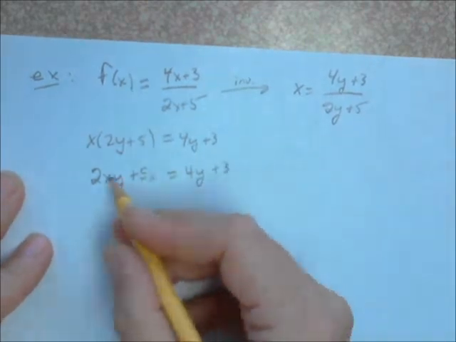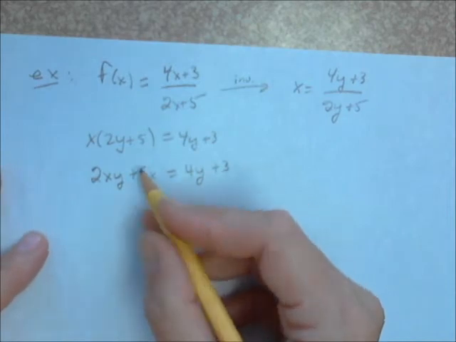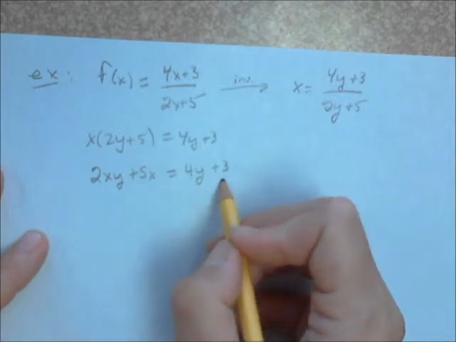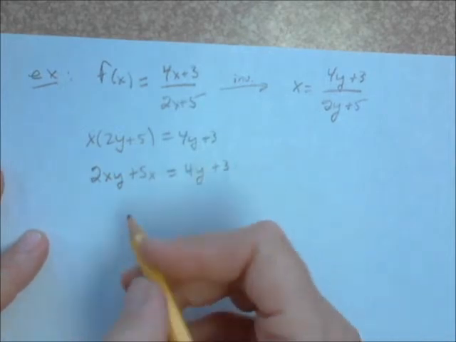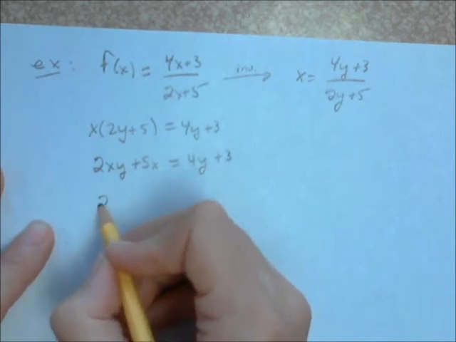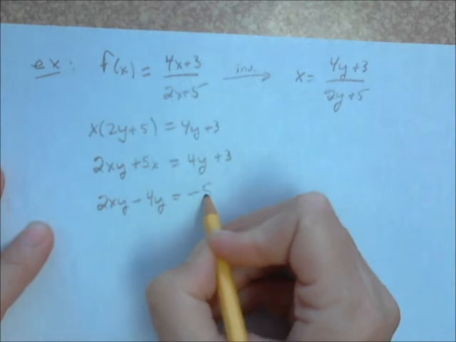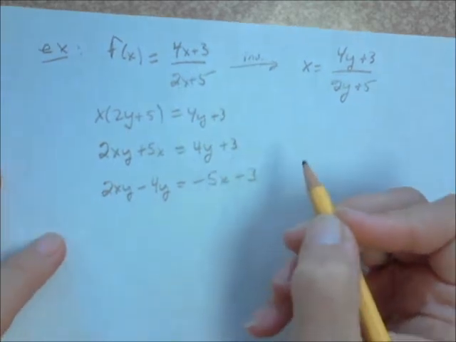You might want to try working this out by yourself, stopping the video and then seeing if your answer matches mine at the end. The next thing we're going to do is move the 5x over to the left and the 4y over to the right by subtraction. So we get 2xy minus 4y is equal to negative 5x plus 3.